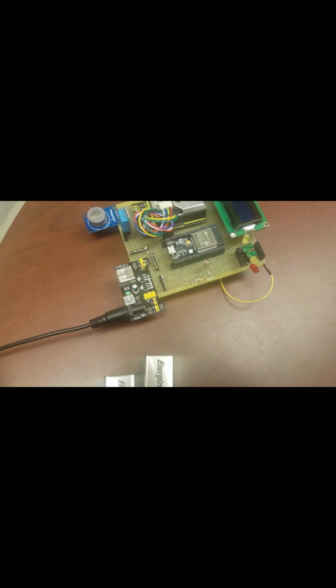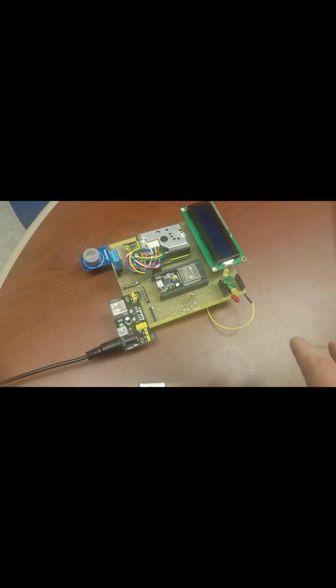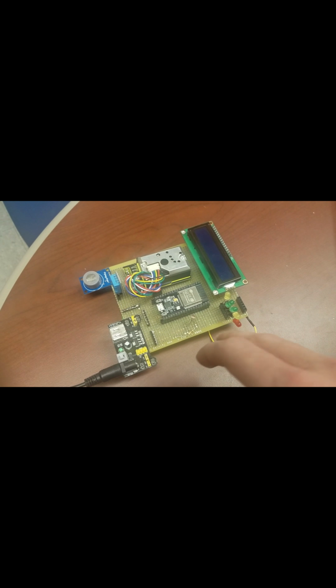We're going to be showing off our home sensory system. We're going to start with two 9-volt batteries, and this is going to feed into a voltage regulator that will distribute 5 volts or 3.3 volts depending on the peripheral's needs, starting with the ESP32 in the center.